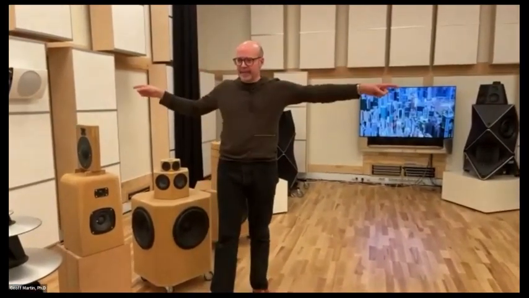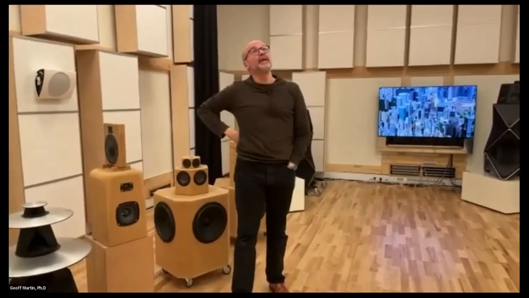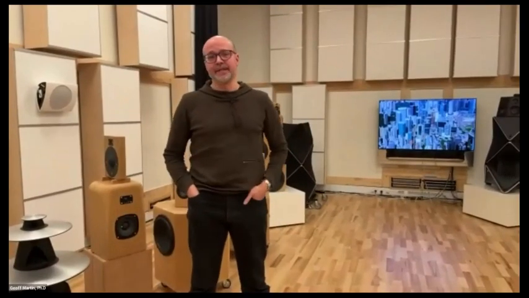The room is about 7 meters wide, 9 meters deep, and 3.8 meters high. It's a 26-ton airtight steel box floating on neoprene blocks, and that's sitting inside a 17-ton airtight steel box that sits on the concrete foundations of the building.